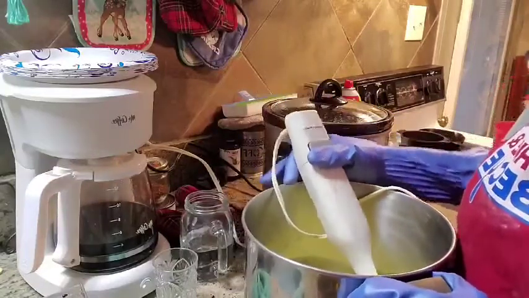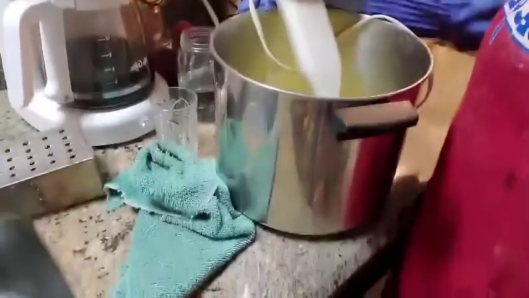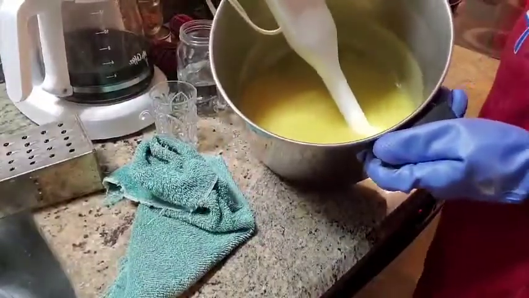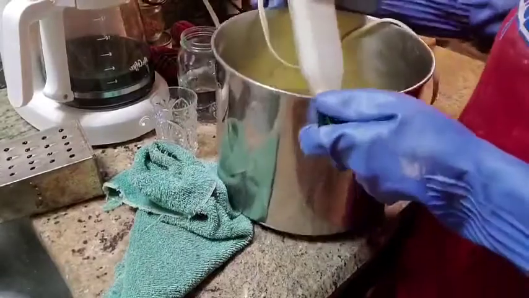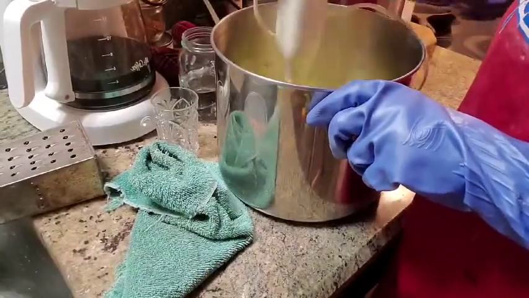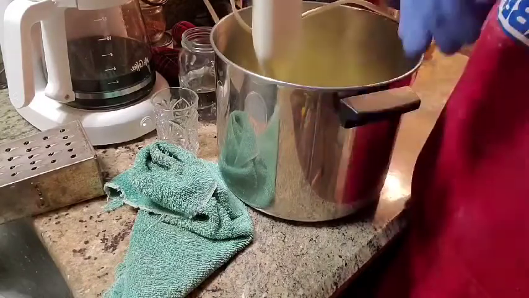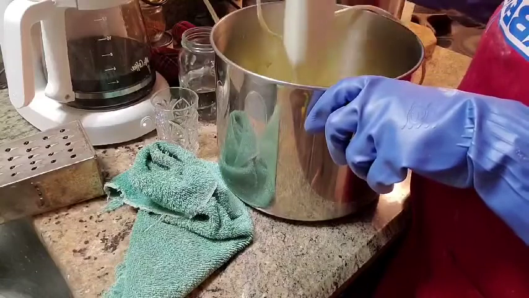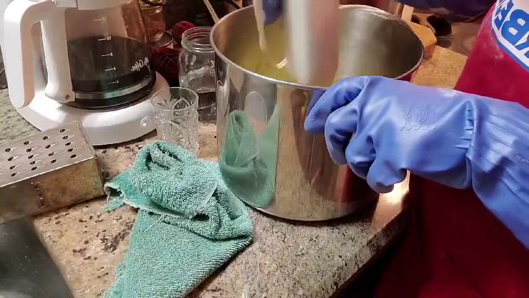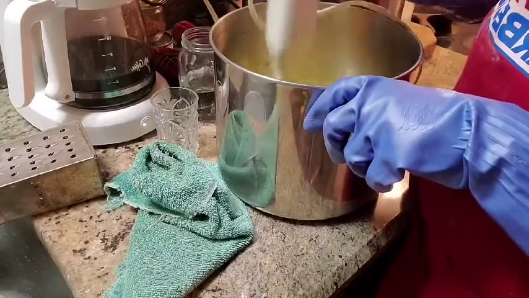Let you look at this. And that's getting thick, pretty thick quick. But that's okay. It needs to be thick, but you don't want to have air bubbles in there. So you have to stir it.